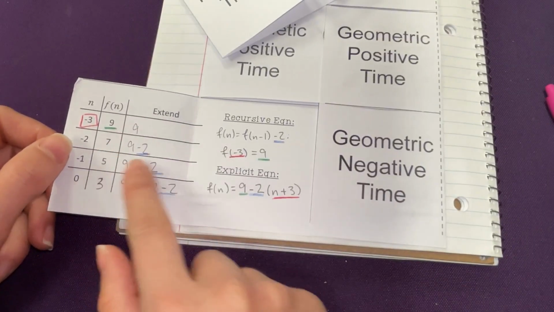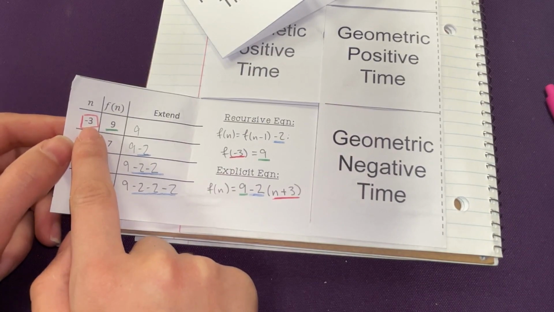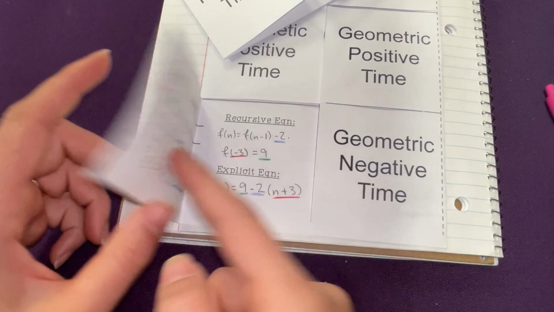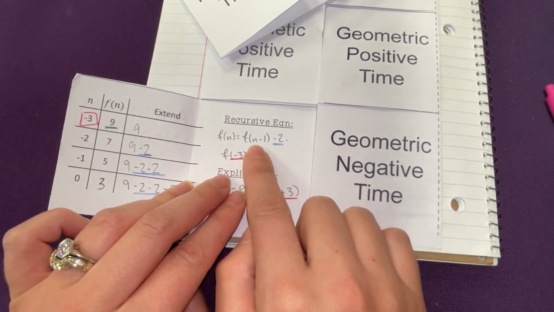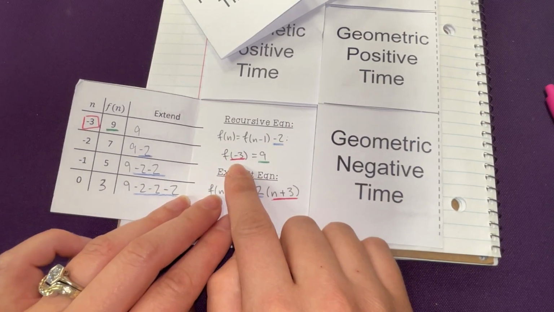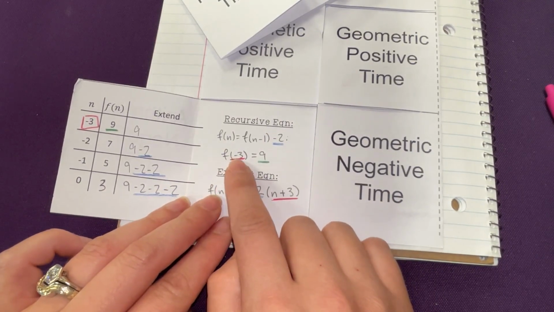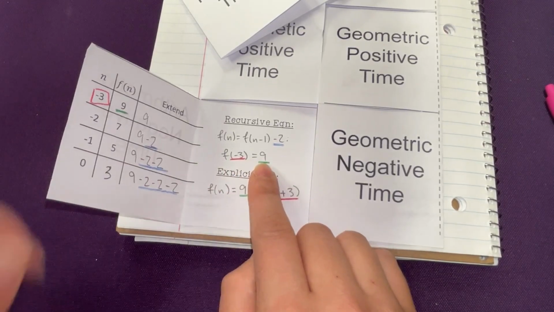Okay, so the pattern is the same, right? But this time we start with a -3 as our time. We have a negative time. So our recursive equation starts out the same, f of n equals f of n minus 1. We are still subtracting by 2, but our starting point is f of -3 equals 9, okay?